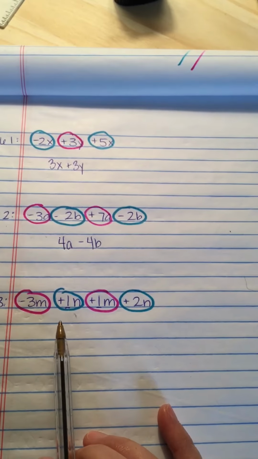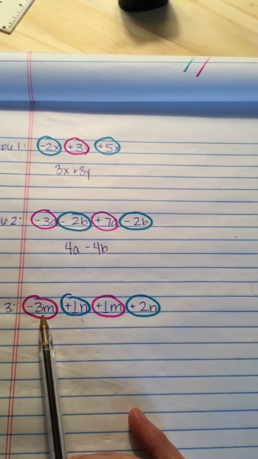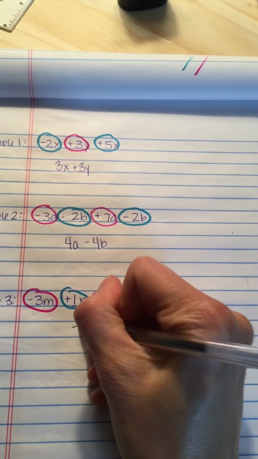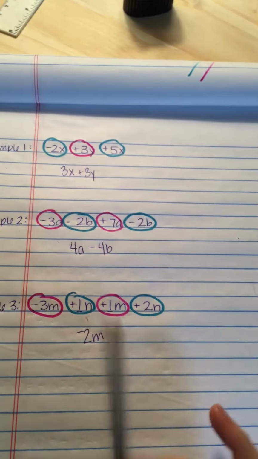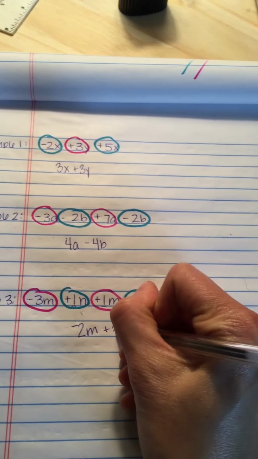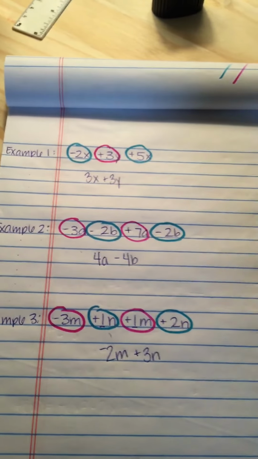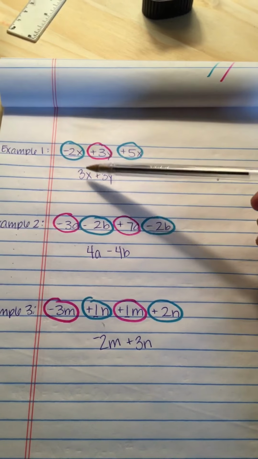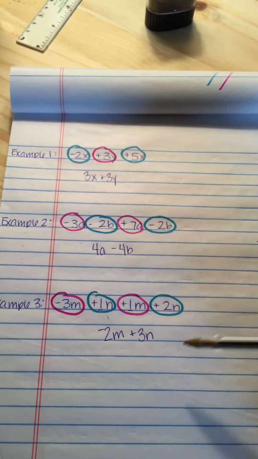So I have negative 3m plus my 1m, which equals negative 2m. And then I have 1n plus 2n, which is going to be 3n. So one thing I'm going to have you guys notice, if you always look at my variables, I always mark them alphabetical. So x to y, a to b, m to n.